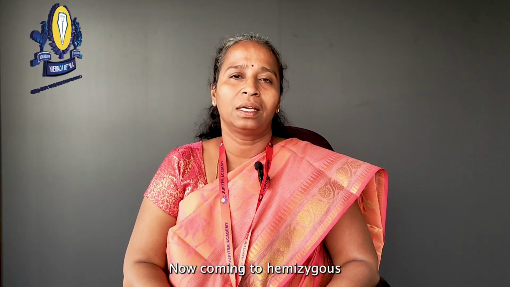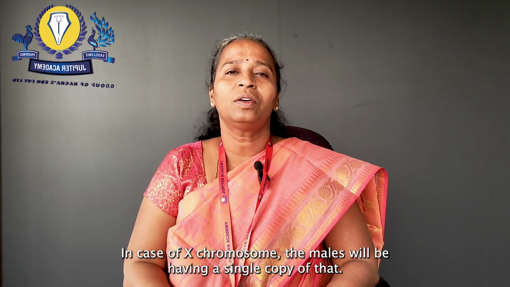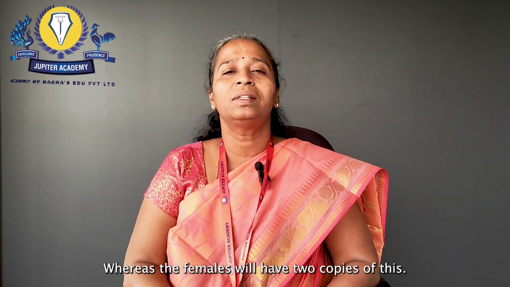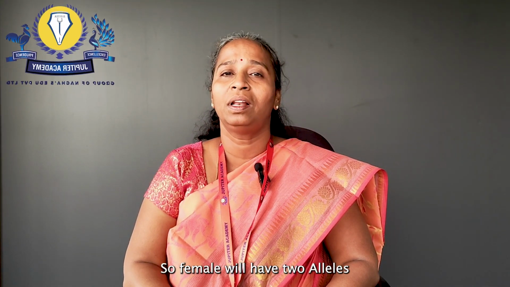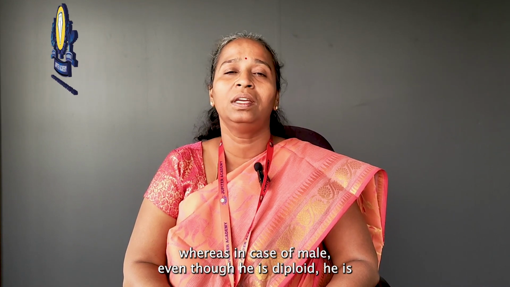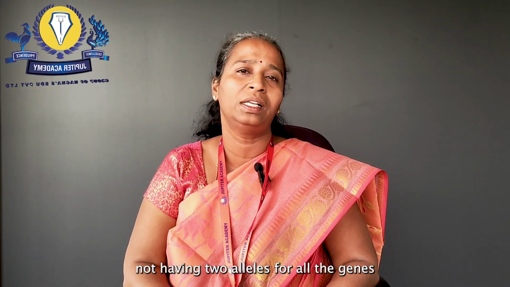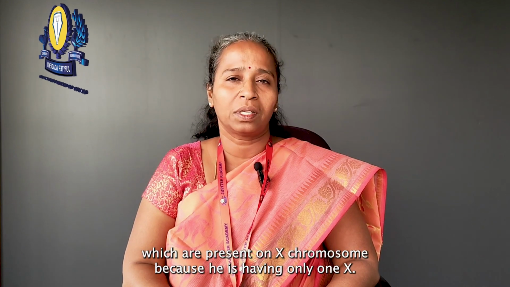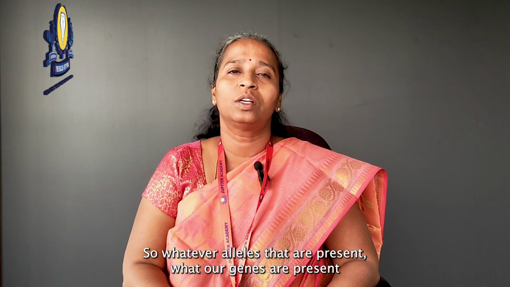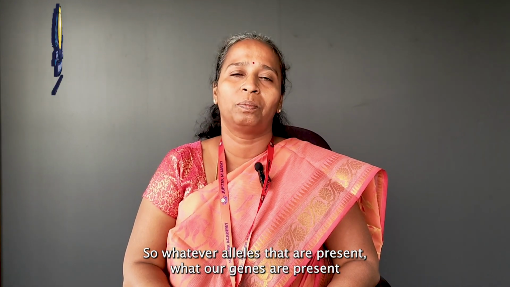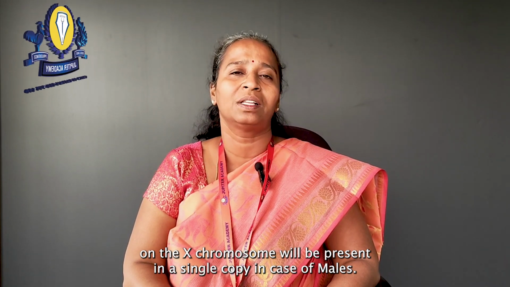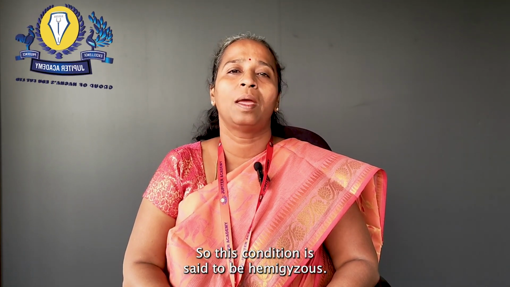Now coming to hemizygous. Hemi means half. In the case of the X chromosome, males will have a single copy, whereas females will have two copies of it. So females will have two alleles, whereas in males, even though he is diploid, he does not have two alleles for all the genes present on the X chromosome, because he has only one X chromosome. So whatever genes are present on the X chromosome will be present in a single copy in males. This condition is said to be hemizygous.